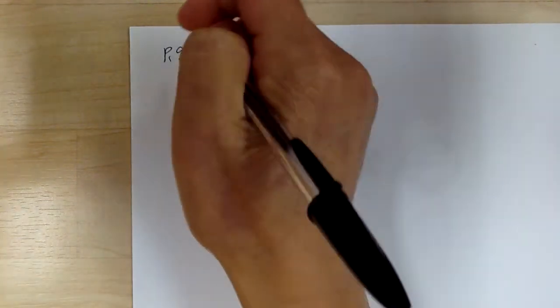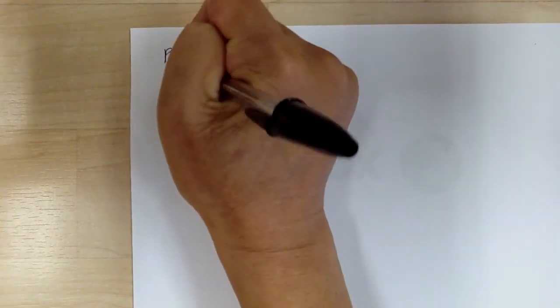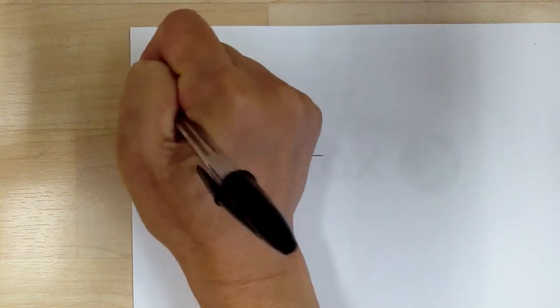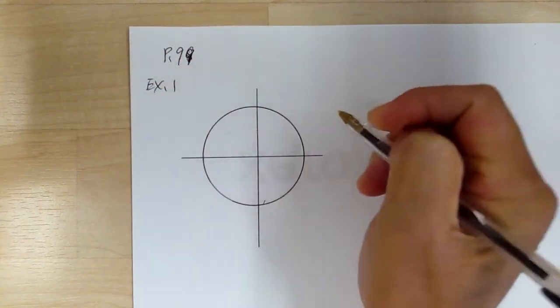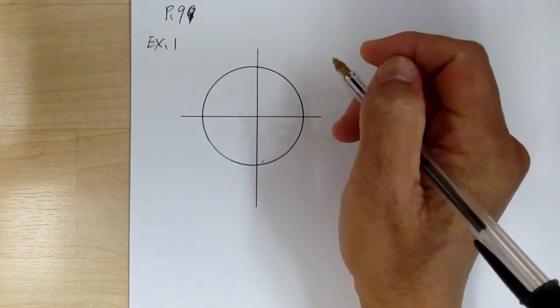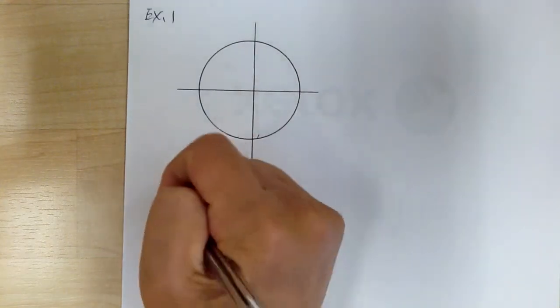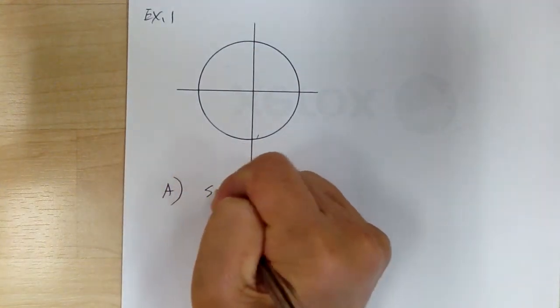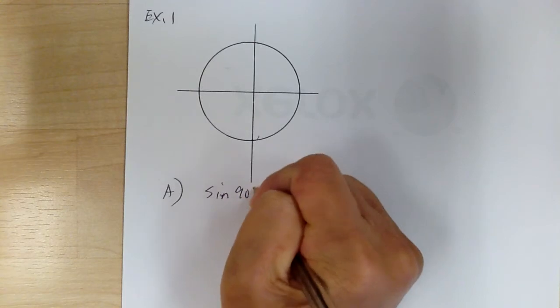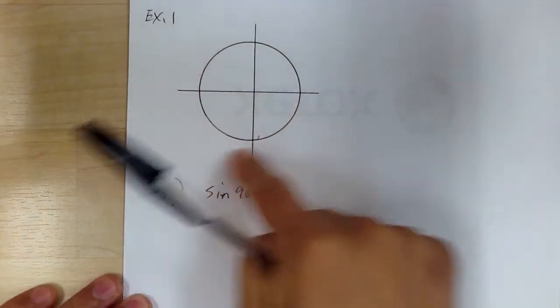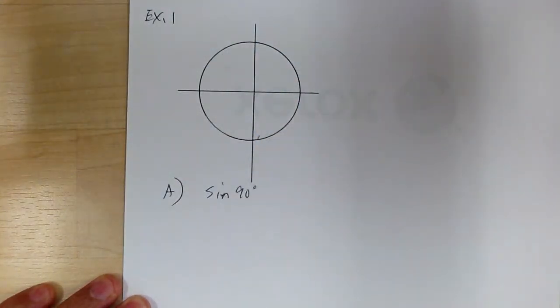So on page 99, on example 1, it says A, you want to find the sine of 90 degrees. Now, this is a unit circle, meaning the radius is 1. So first you need to find the position.